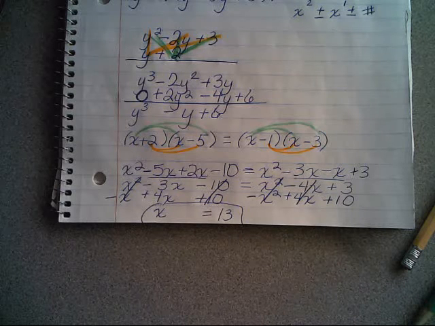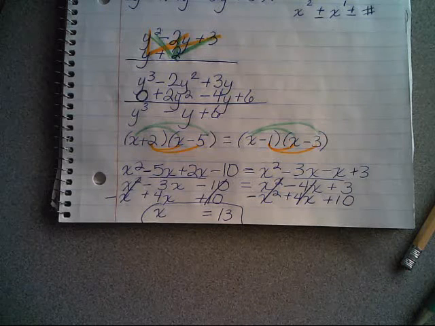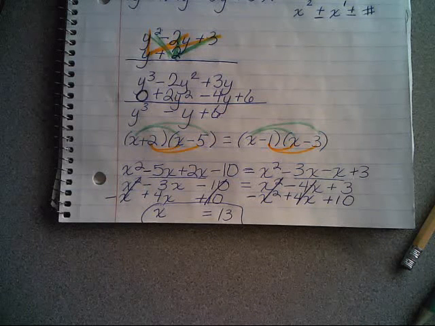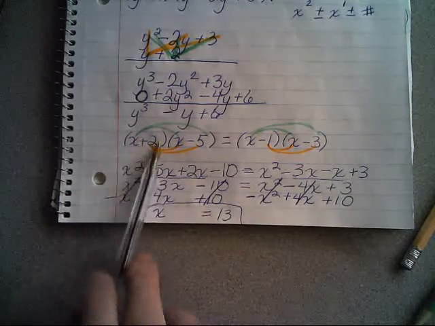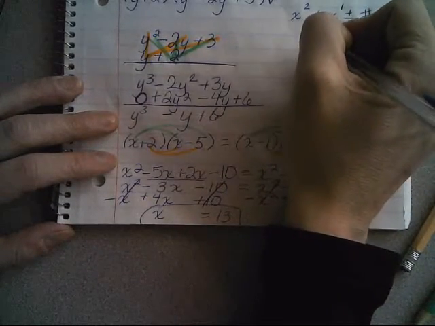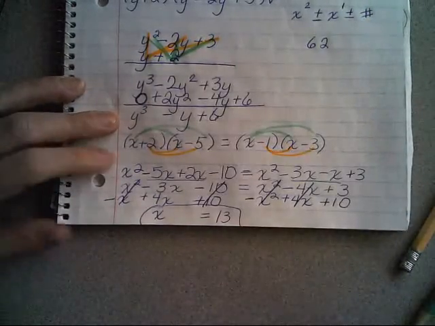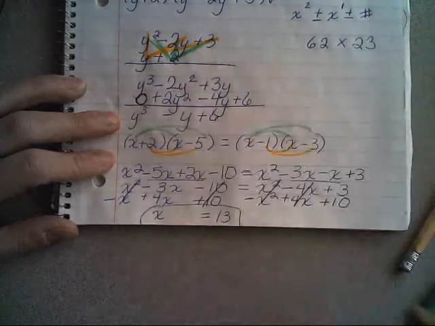You're going to end up seeing more and more of those, and you have to multiply them the way the book teaches you. You have to multiply each piece in this binomial by each piece here. Think of a binomial as the number 62, say, times the number 23.